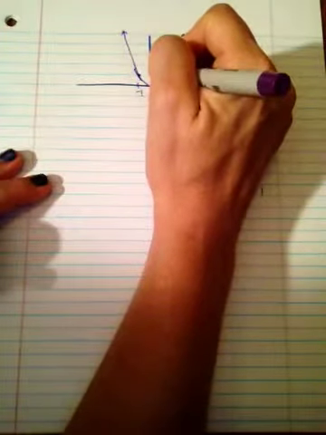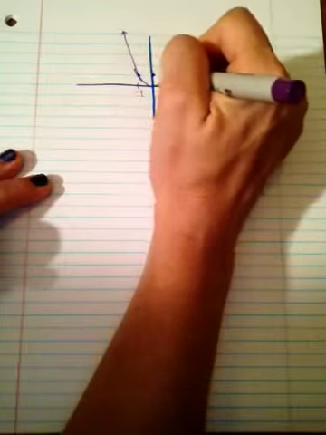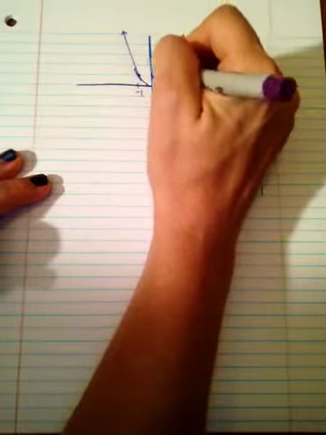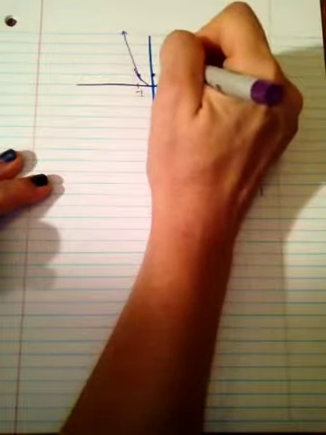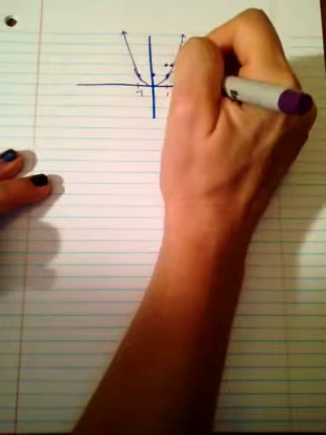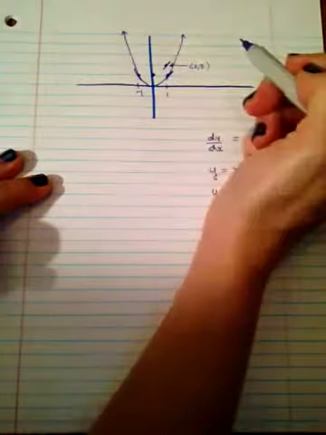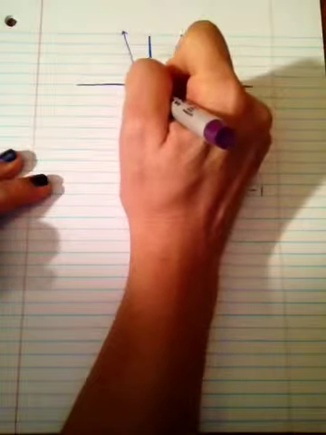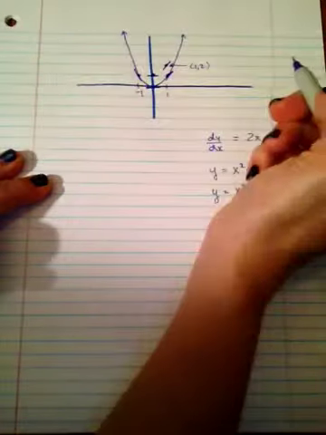Well, if I graph y equals x squared plus 1, at this point, which would be 1 comma 2, it would have the same slope as this. So I could draw a little tangent line showing that it also has a slope of 2. The slope right here, the origin, is 0. The slope at 0, 1 would be 0.